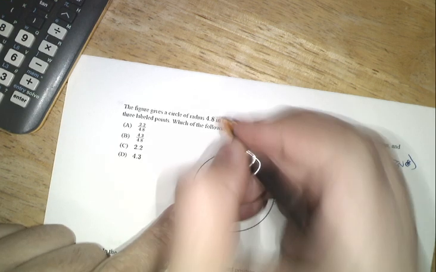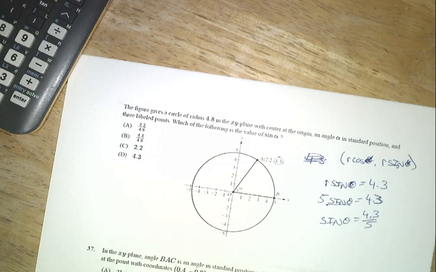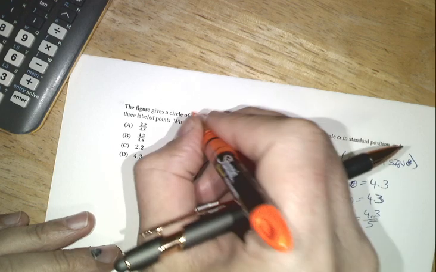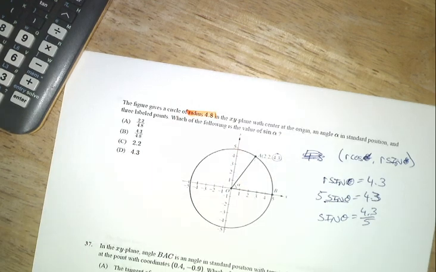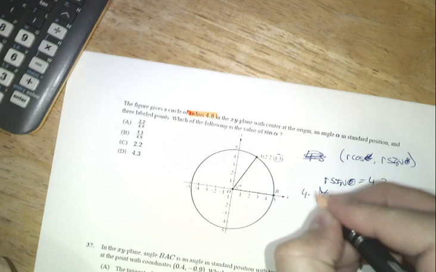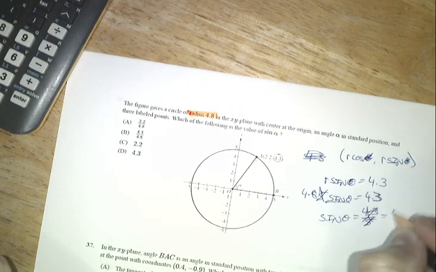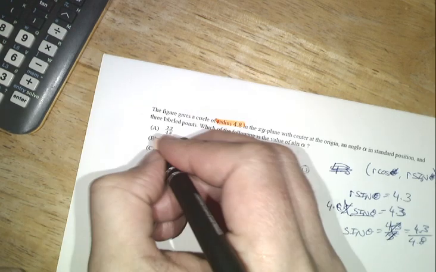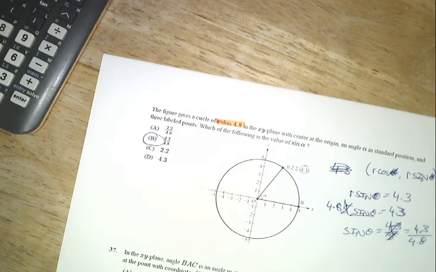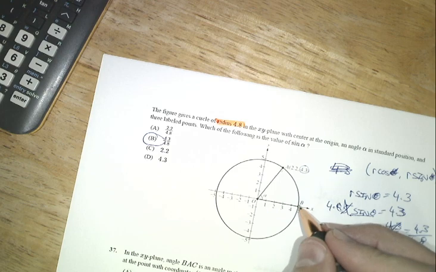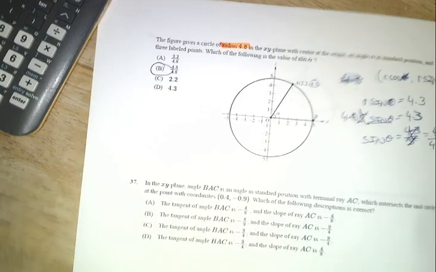Oh, it's because I didn't read. The radius is 4.8. So this should be 4.3 over 4.8, which is B. There we go. See, you just have to read and not just look at pictures. It was pretty close to 5, but it wasn't actually 5. Starting to rush.